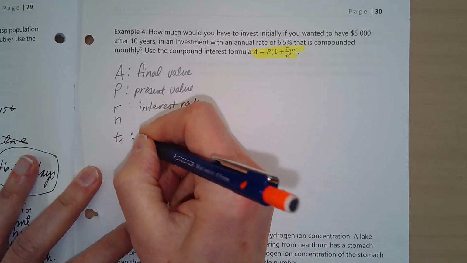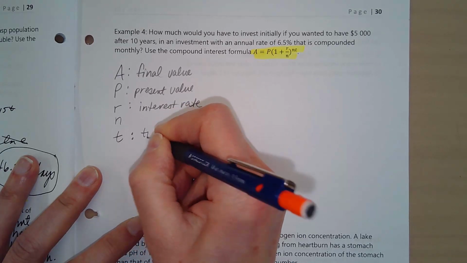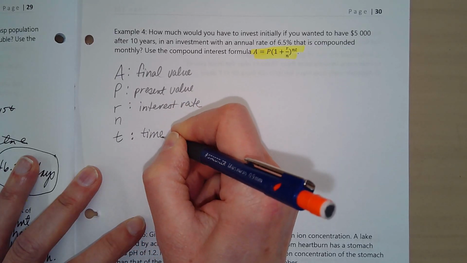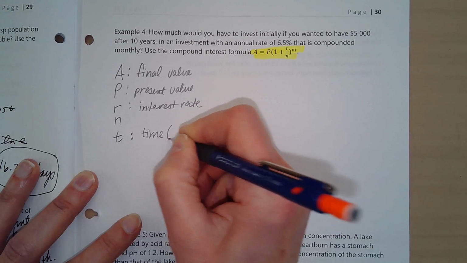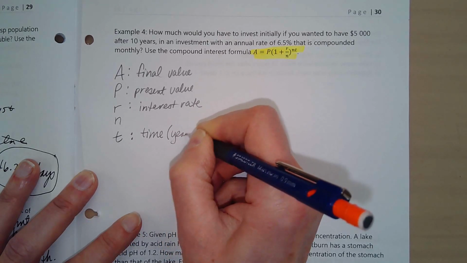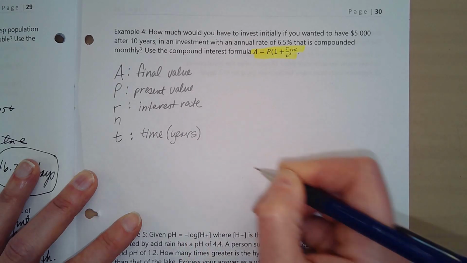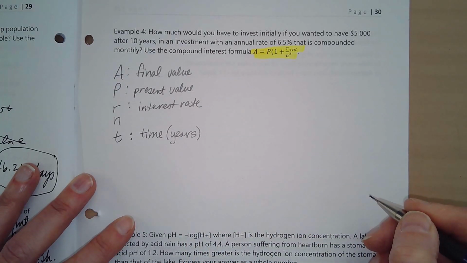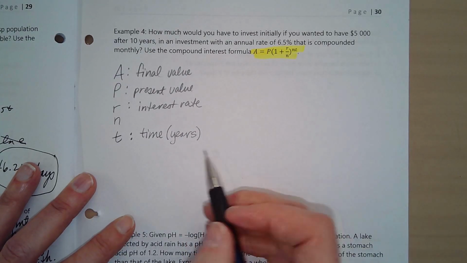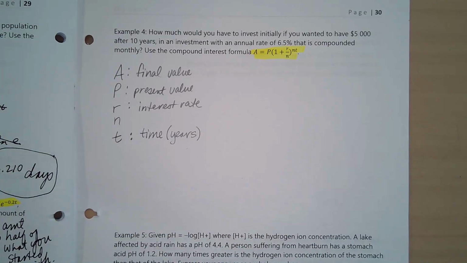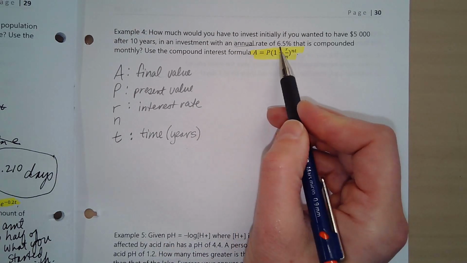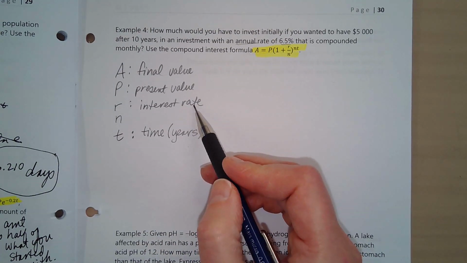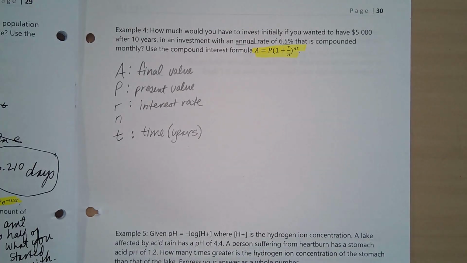T is time again, but this is the one case, not like the natural growth one, where time is always in years for compound interest. Because that's the way the banks have set themselves up. The financial industry has to quote annual interest rates, that's what this word means. So because it's an annual interest rate, time is understood to be in years.